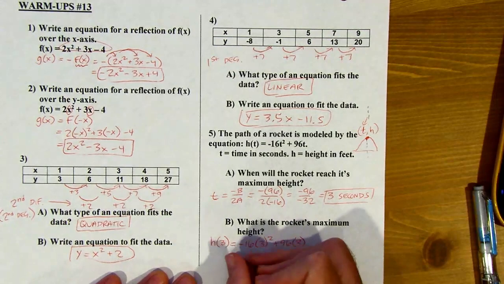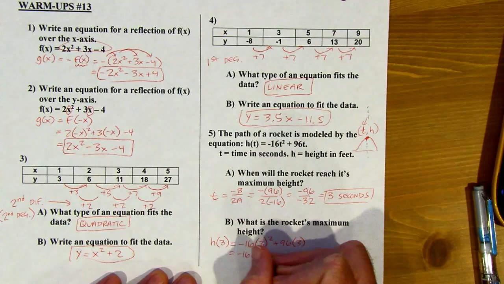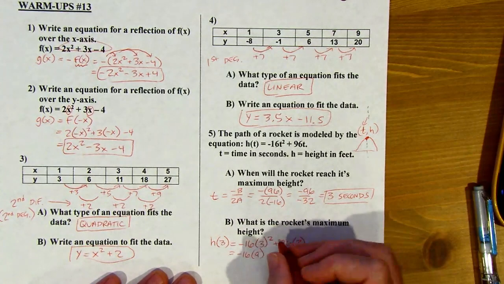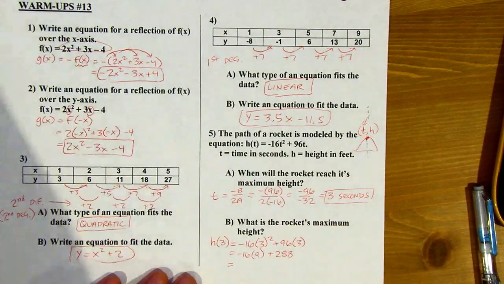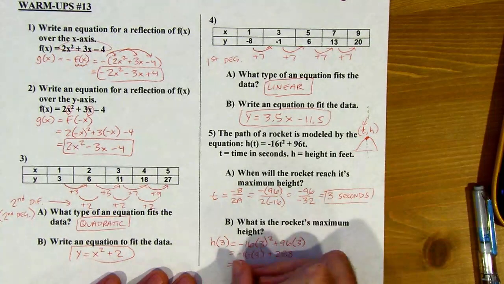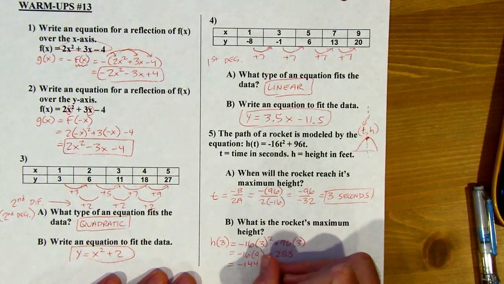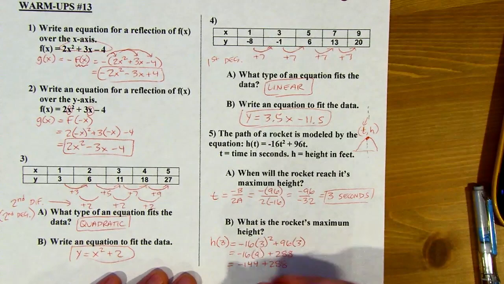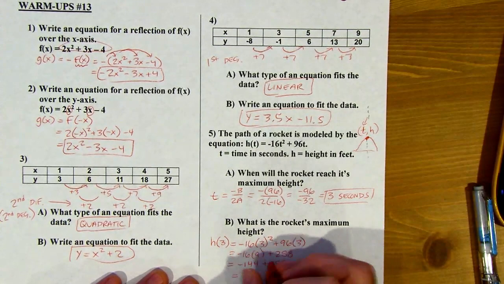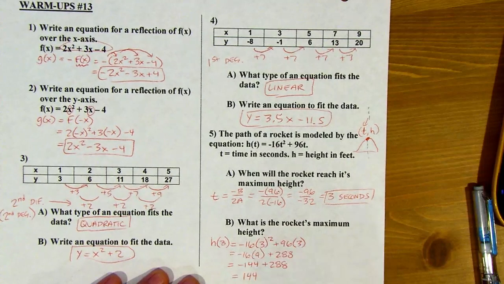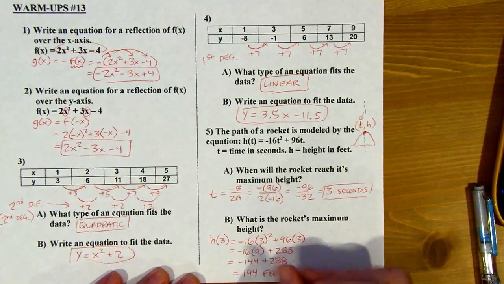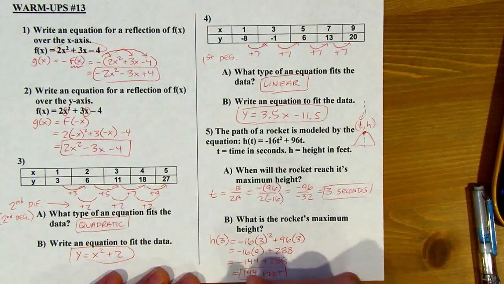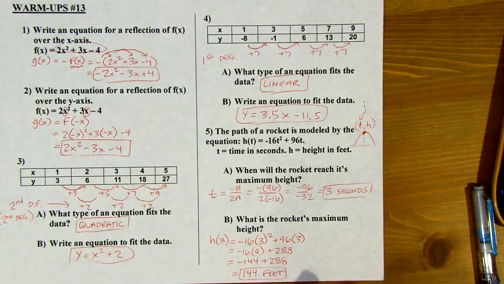So 3 squared is 9. And then let's see, 96 times 3 would be 288. Okay, negative 16 times 9 is negative 144. And then after you do that addition, we're going to get 144. And this height is going to be in feet. So since this is a word problem, we definitely want our units in there, because that makes a difference. 144 feet, not miles or inches or anything else.